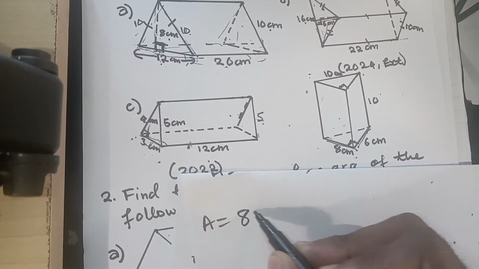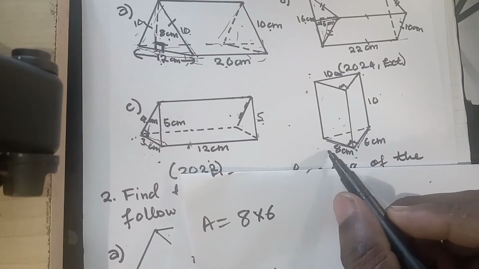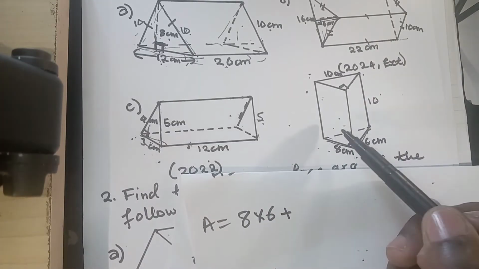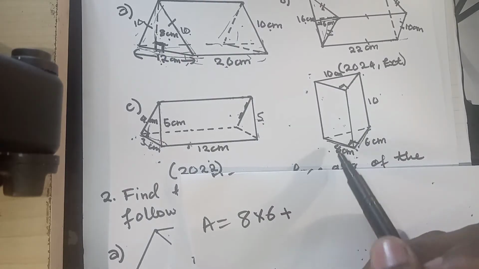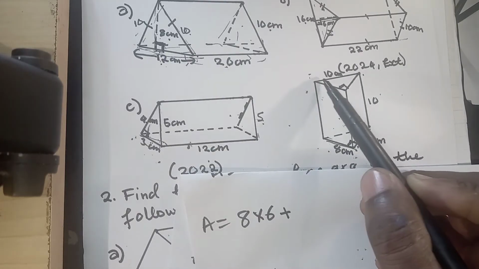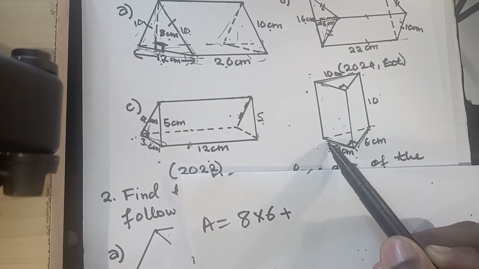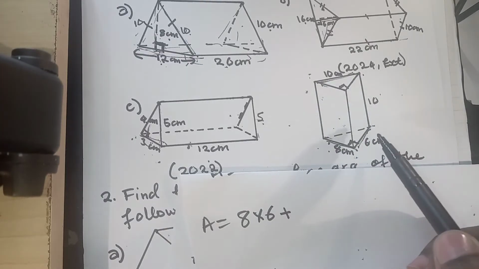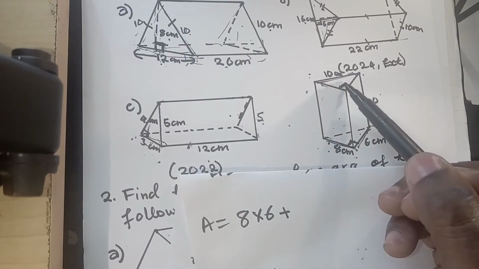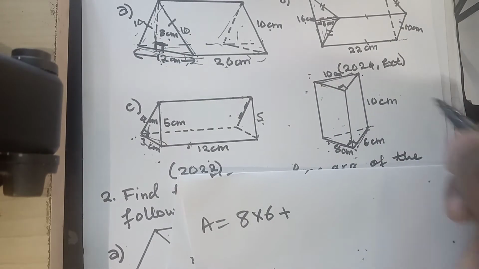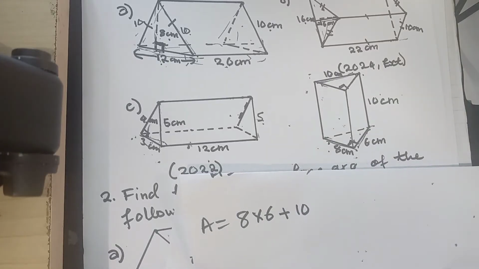So you can say 8 multiplied by 6, this 8 and this 6, and then plus, you get the height of the triangular prism. So in this case, we have the triangular face here and then another triangular face here. So the height of the triangular prism is the distance between the two triangular faces. So in this case, that's 10 centimeters. So you can say 10 centimeters.